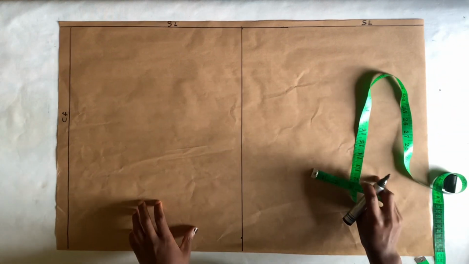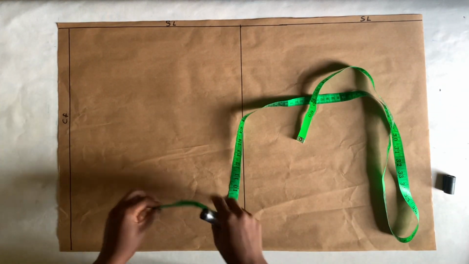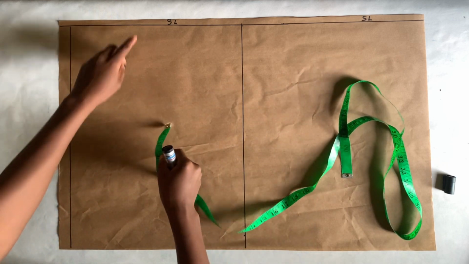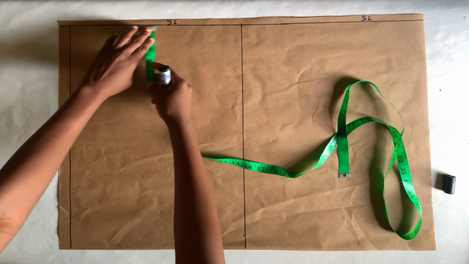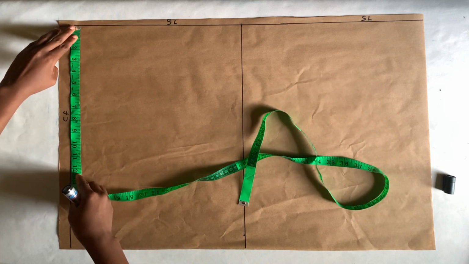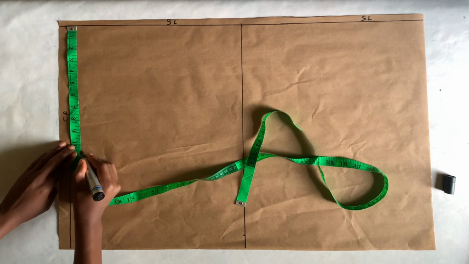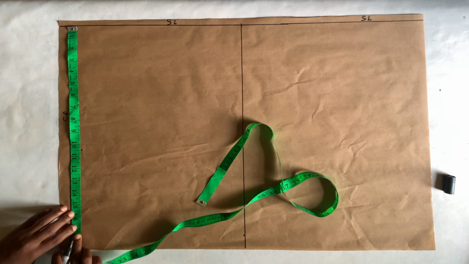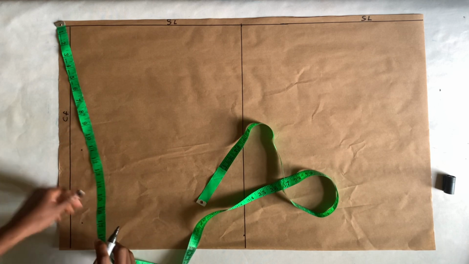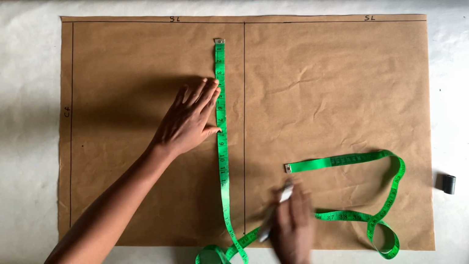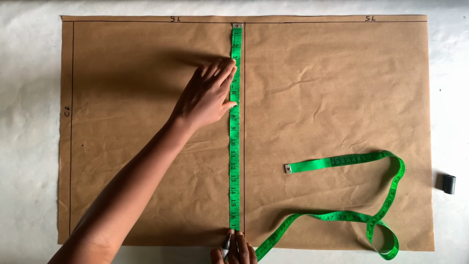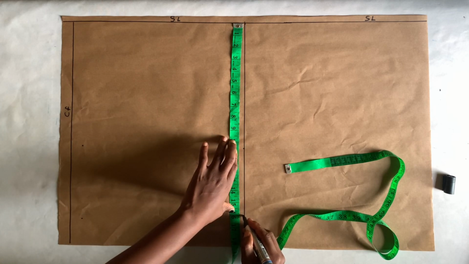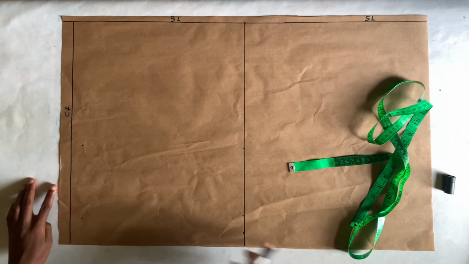So right now, guys, I'm going to take all the horizontal measurements for the front piece. I'm just going to place my tape on the shoulder line like this, and I will measure down to the bust point, which is 10.5 inches. And I will take it to the under bust, which is 16.5 inches. I will do the same thing on this other side, and after which I'm going to connect the dots and just rule the horizontal lines.